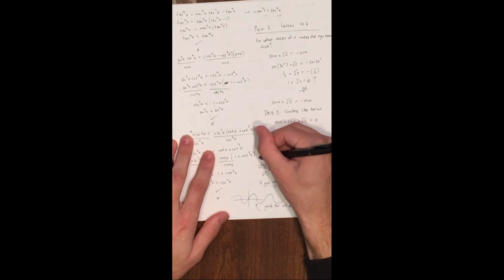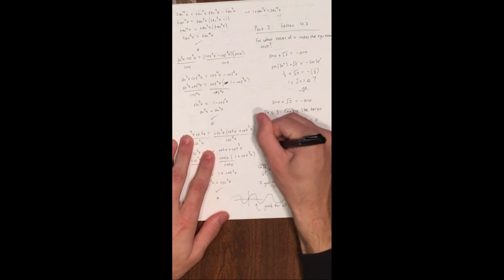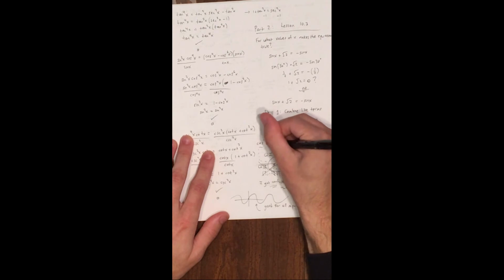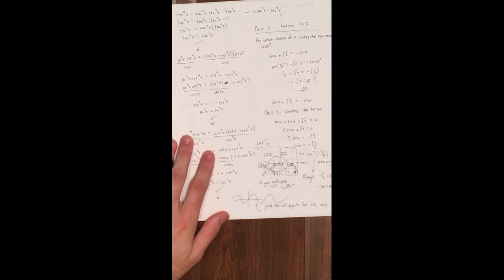And for tangent, we'll say that the range of inverse tangent is going to be either quadrants, trying to remember here.